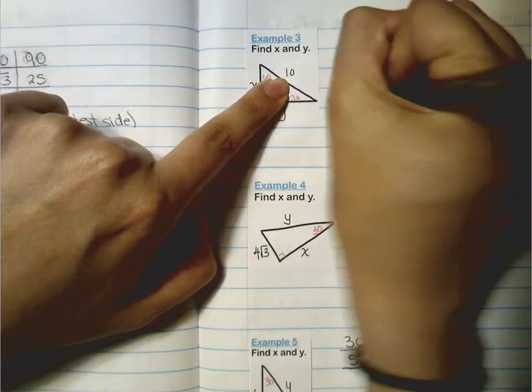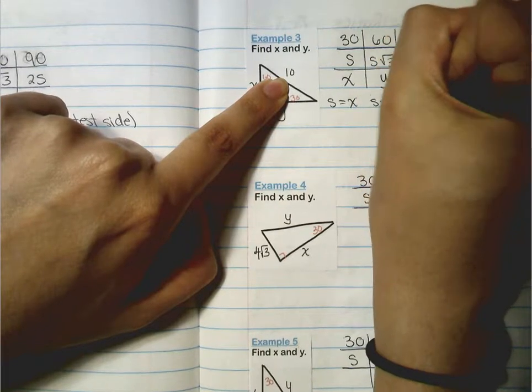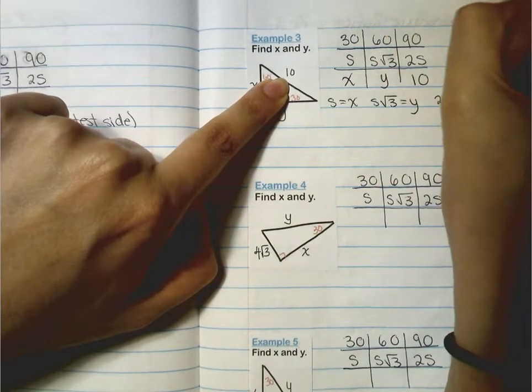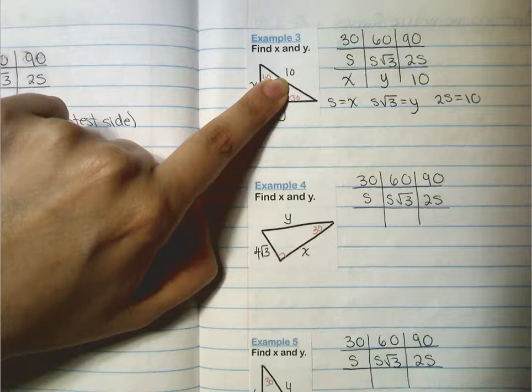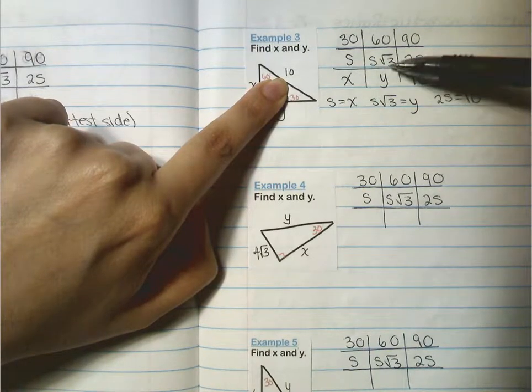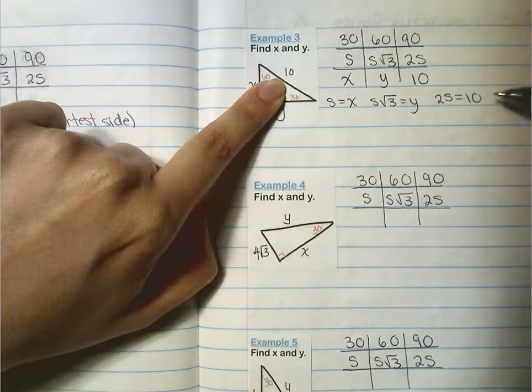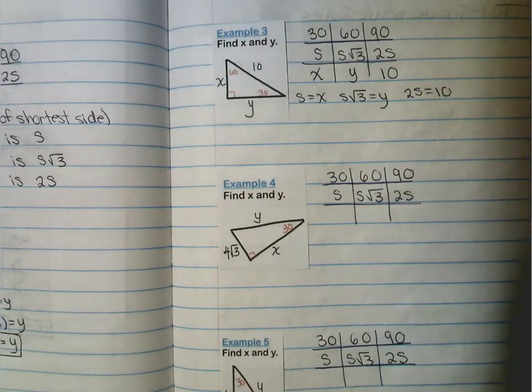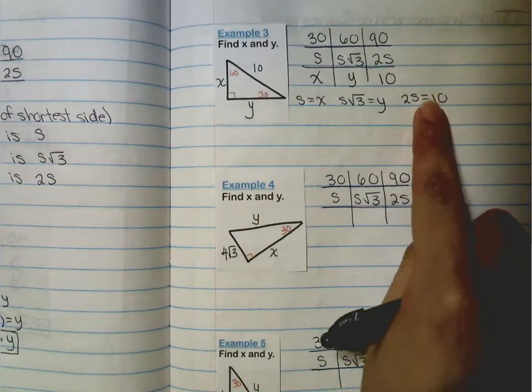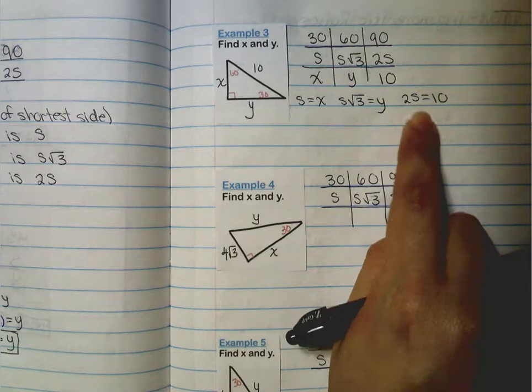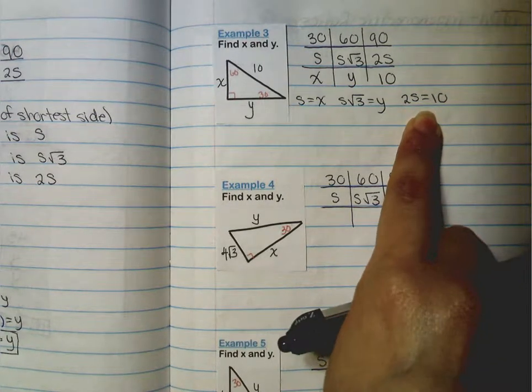So my 3 equations are from the bottom 2 rows. So s equals x, s squared of 3 equals y, and 2s equals 10. And this time I start with the third equation because it's the equation where I only have the letter s.